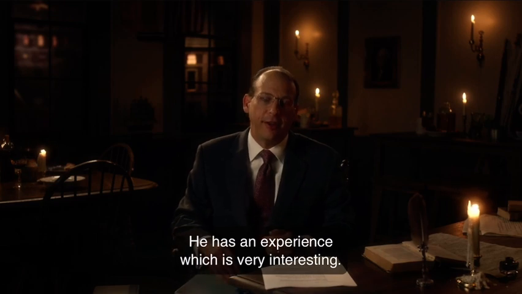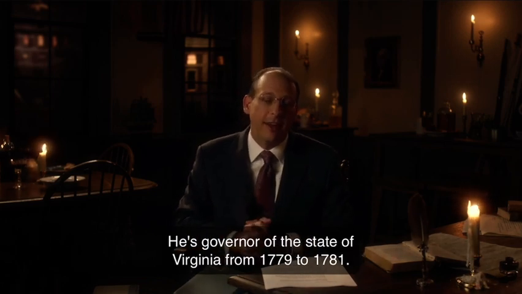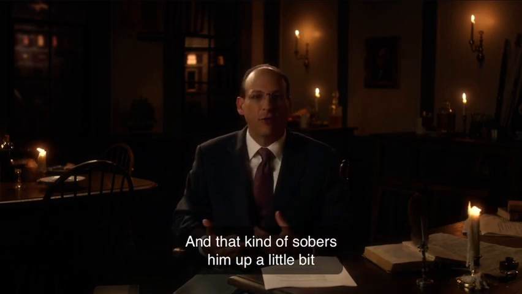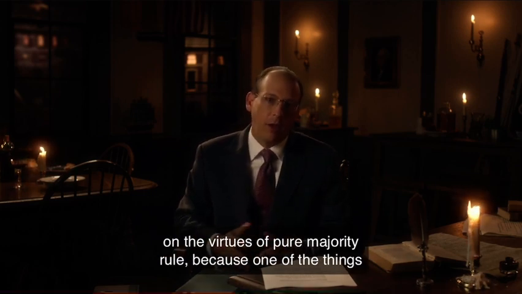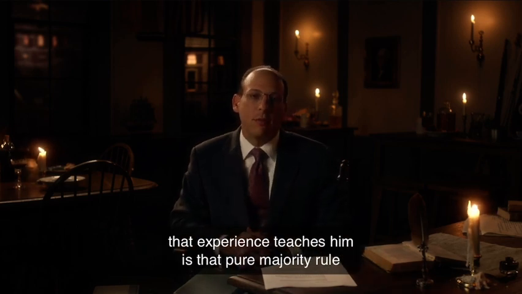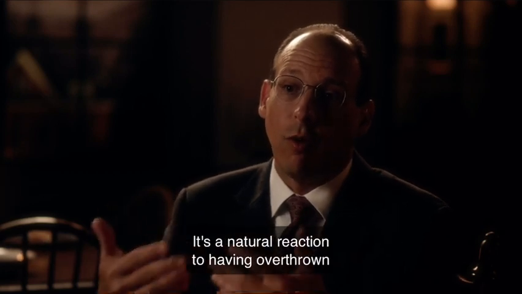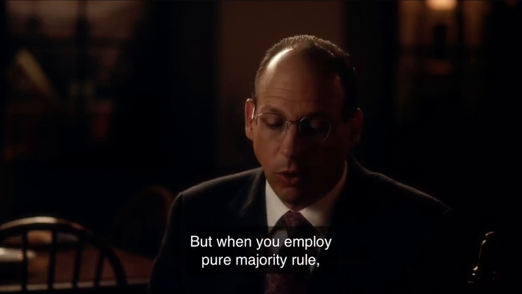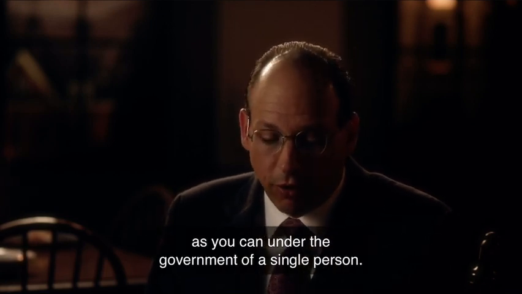He has an experience which is very interesting. He has to serve as a governor in the state of Virginia. He's governor of the state of Virginia from 1779 to 1781. And that kind of sobers him up a little bit on the virtues of pure majority rule, because one of the things that experience teaches him is that pure majority rule isn't the answer. Right? It's a natural reaction to having overthrown an overly powerful executive, but when you employ pure majority rule, you can have just as much injustice as you can under the government of a single person.